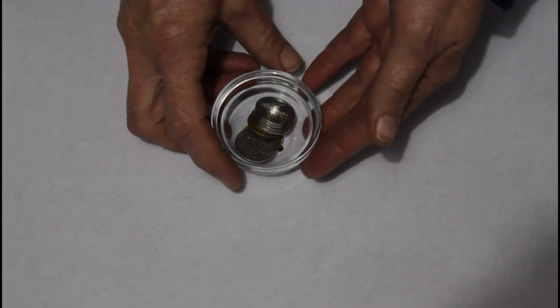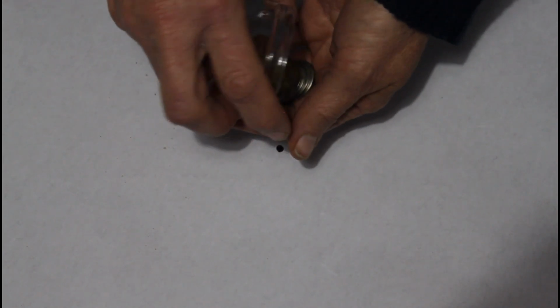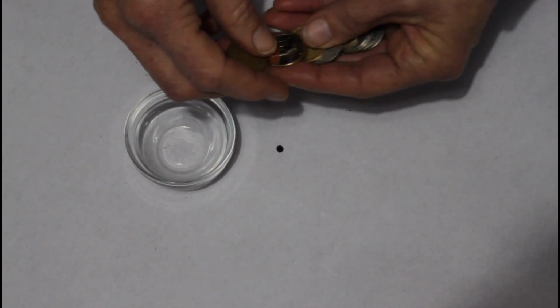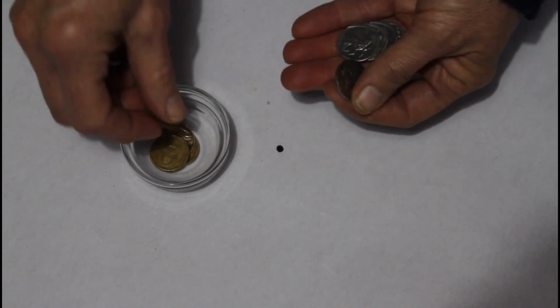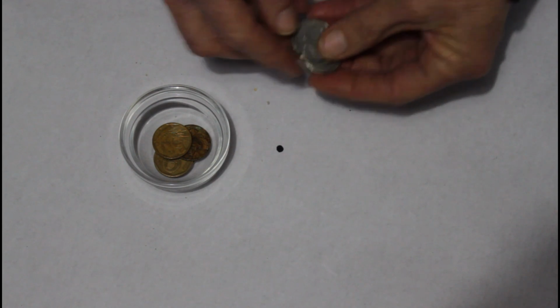Okay, so for the money, we can separate the money. We could just look at the different colors. And so we could easily separate the brown ones from the silverish ones. And there we go. I've got them all there.